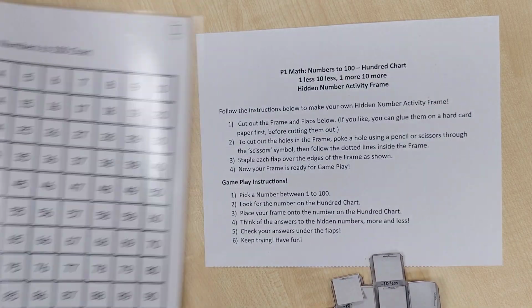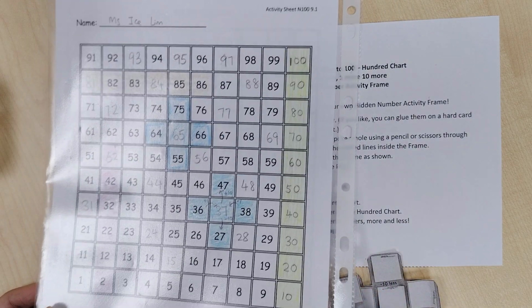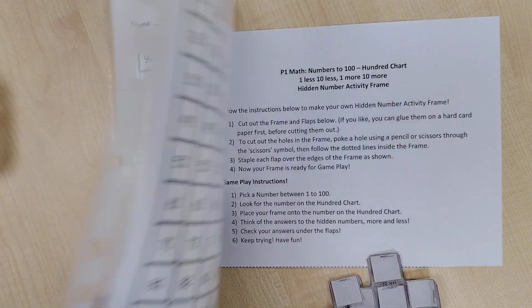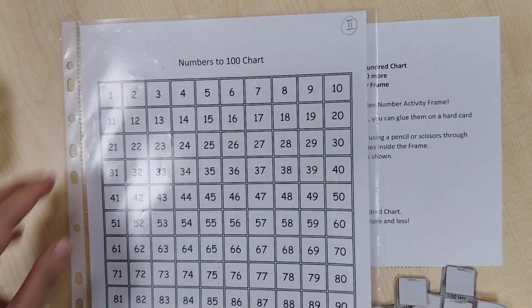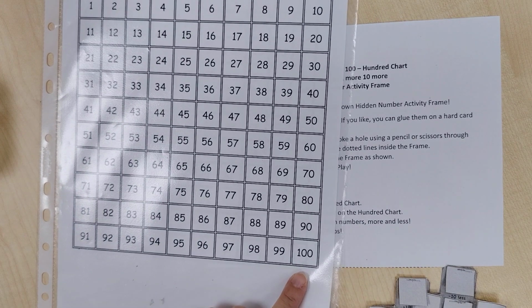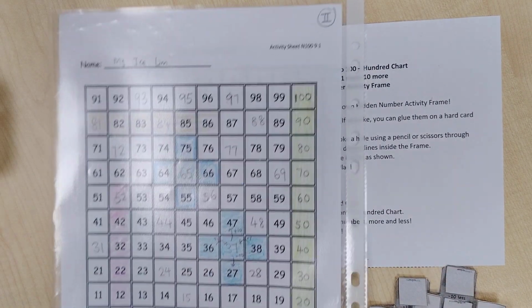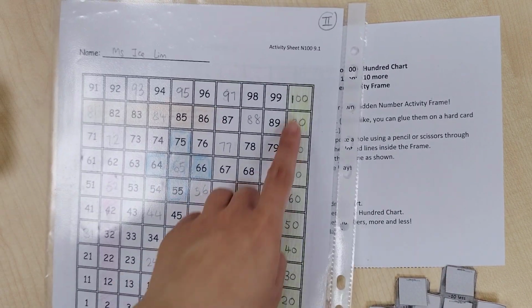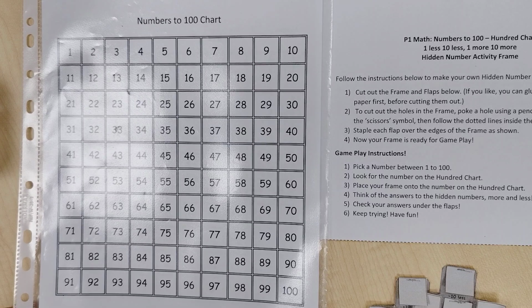Now check your 100 chart. There are two sides to it. Do you see how they are identical but different? So how are they different? That's right. For one side of the 100 chart, you have 1 at the top and 100 at the bottom. And on the other side of the 100 chart, you have 1 at the bottom and 100 on top. That means you have 1 to 100 in different order.